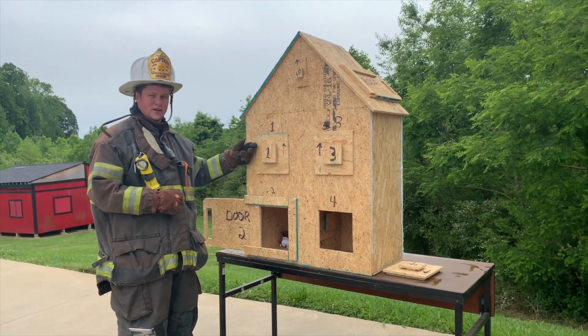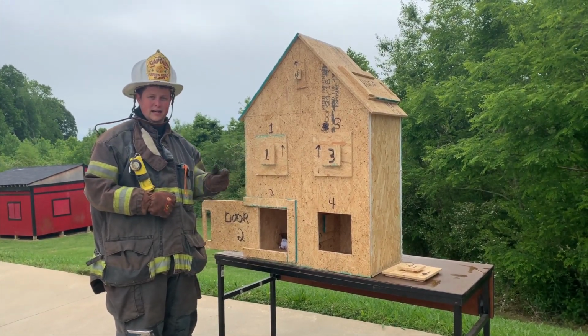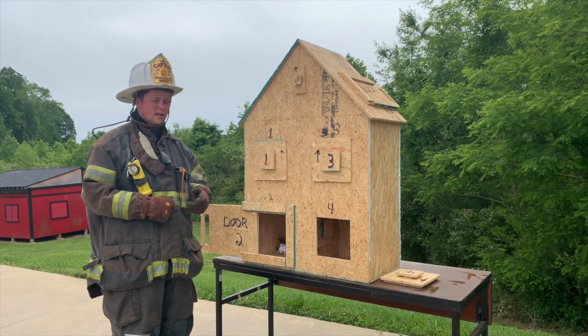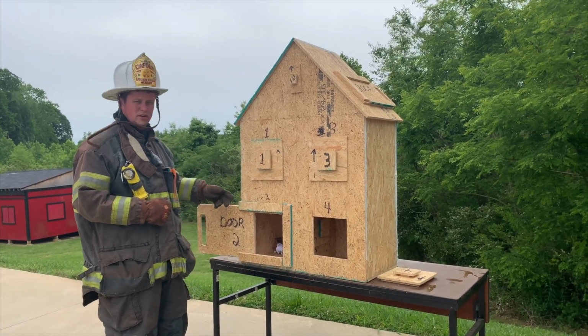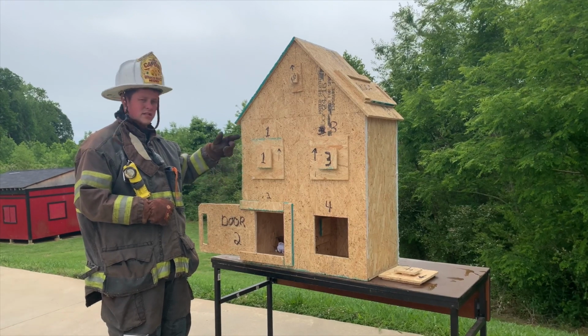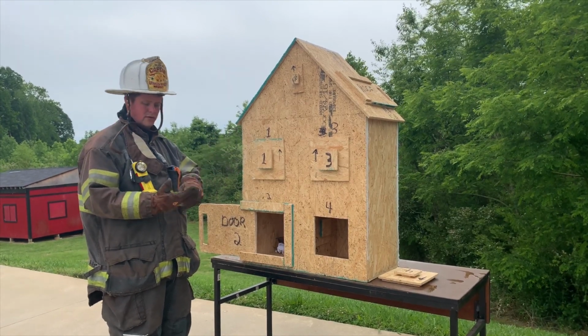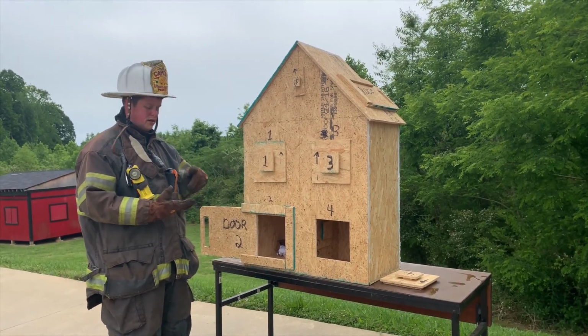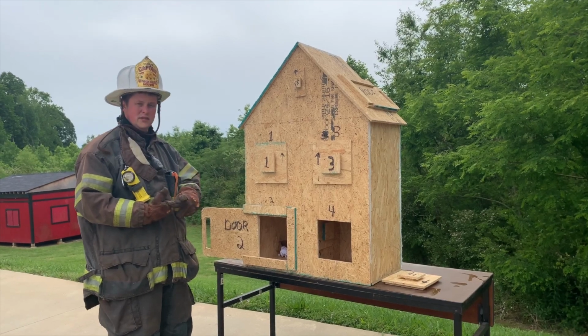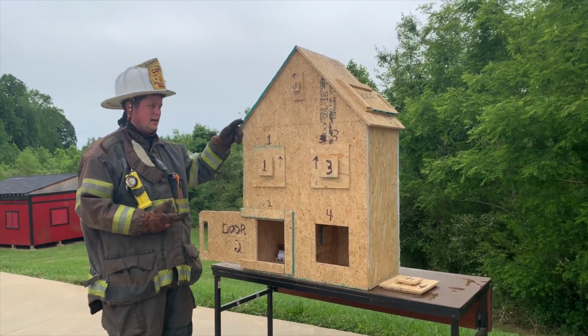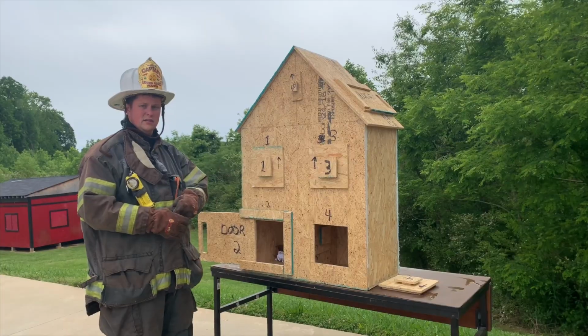I'm doing a burn demonstration for Alex Gordon's FIP class, doing fire dynamics. I'm going to demonstrate fire behavior in one of these dollhouse boxes. I'm going to cover flashover, backdraft, the free burning stage, incipient stage of fire, and then a flow path. Then we're also going to cover vent at the end of it.